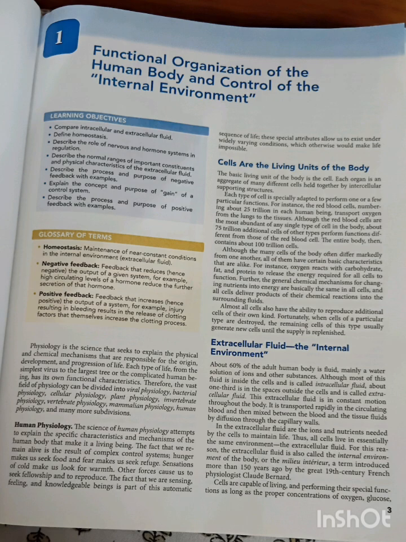So, although many cells of the body often differ markedly from one another, all of them have certain basic characteristics that are alike. For instance, oxygen reacts with carbohydrate, fat and protein to release energy required for all the cells to function.